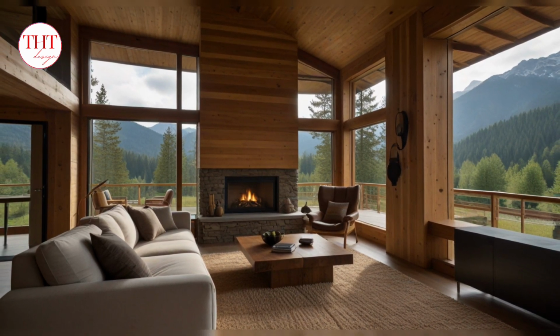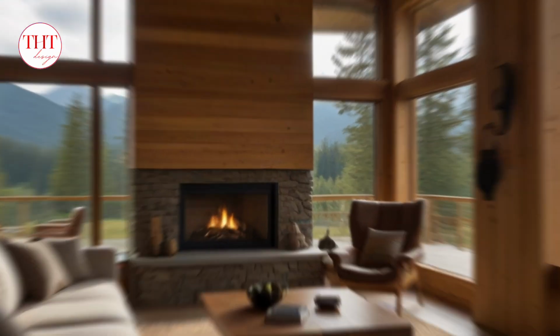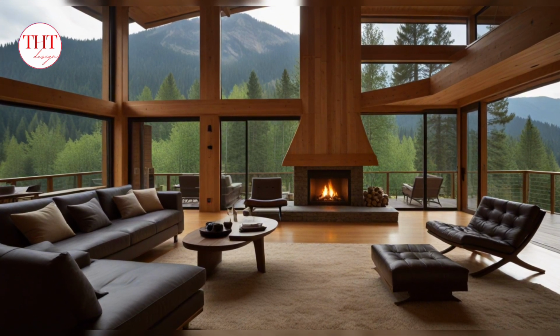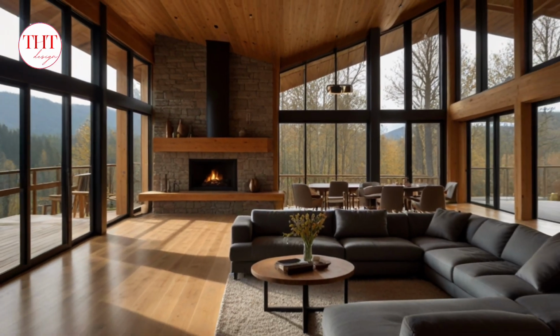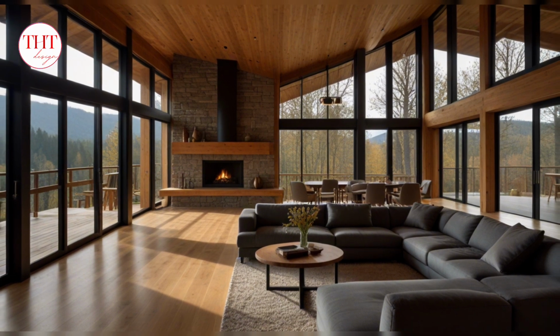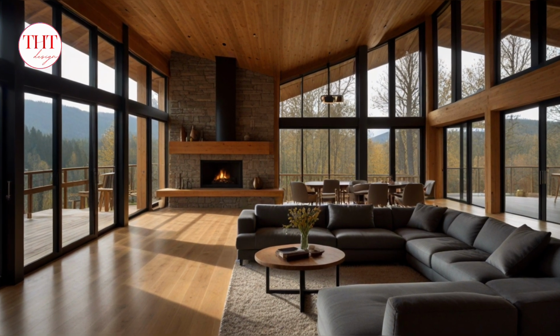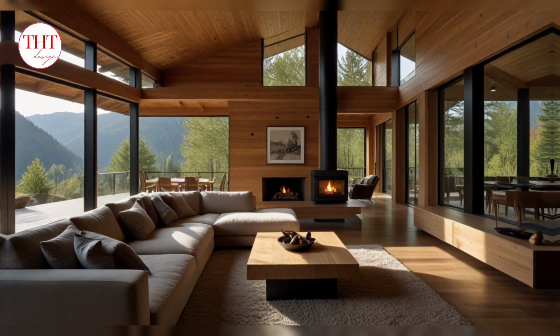Warm wood and natural materials. Earthy balance. Wood is the hero material in this design. Exposed wooden beams on the ceiling, warm wood paneling on accent walls, and stylish wooden furniture pieces create a sense of warmth and connection to the surrounding environment. Textural harmony. Balance the richness of wood with other natural materials like stone for the fireplace, optional, or woven rugs on the floor. These elements add a touch of texture and visual interest to the space.